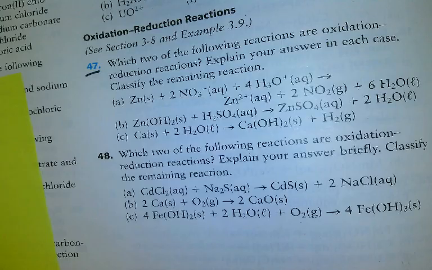We have to do stoichiometry, limiting reactants. We are pretty good at titrations, and chapter 8 is something totally different than what we've been doing. It's all about gases. And I looked to see how many questions on last year's test was on chapter 8.